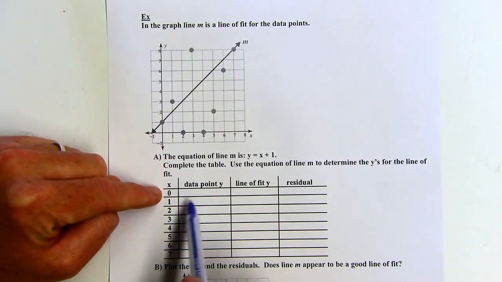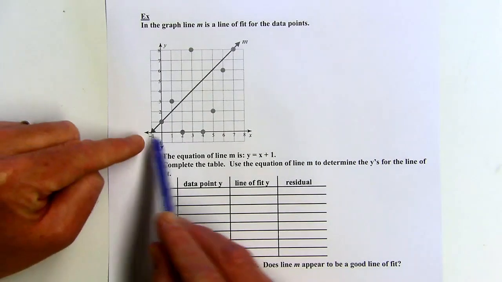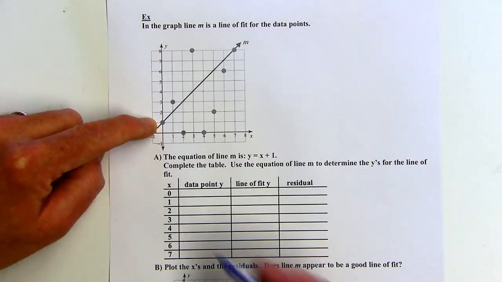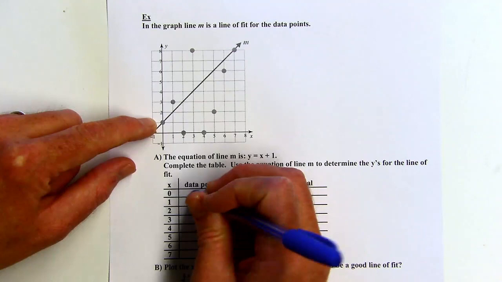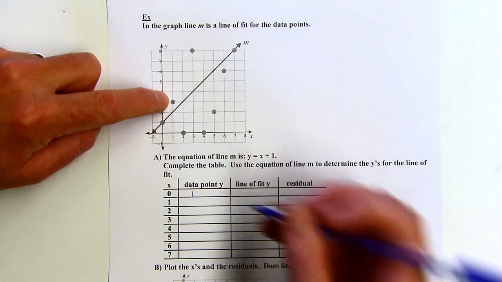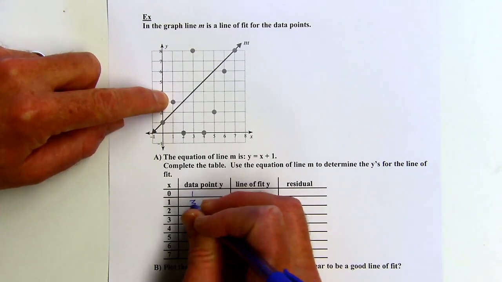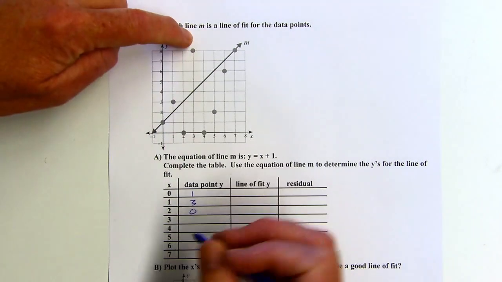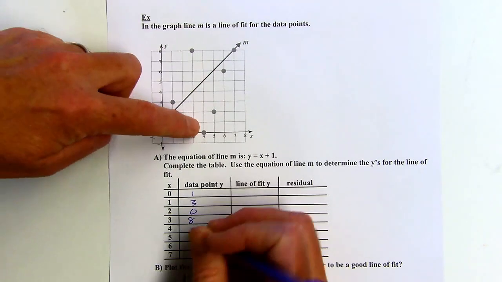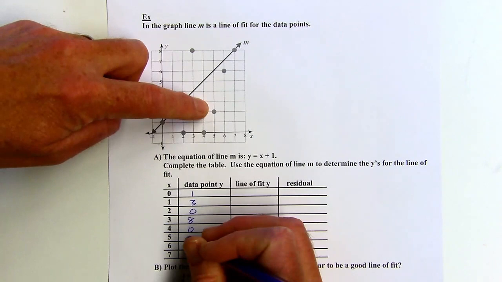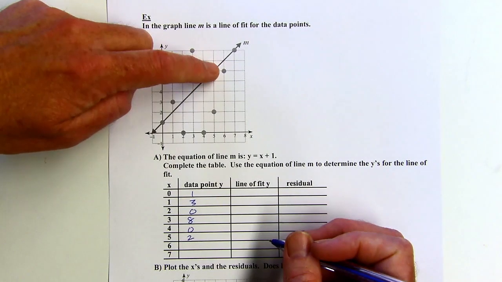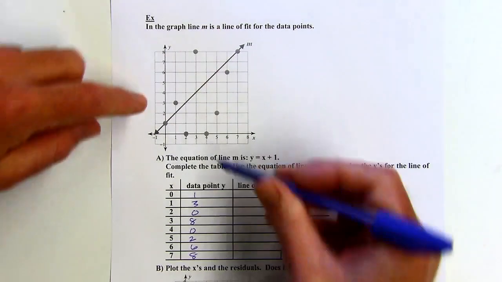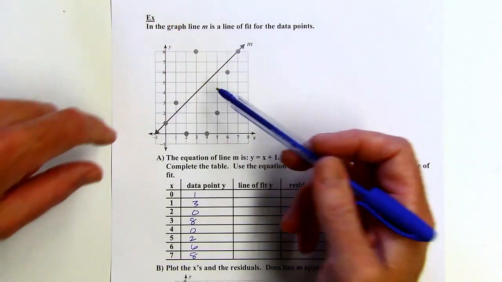All right, so let's find the data point y's. We've got the x's from 0 to 7. So let's look at the data points first. So this data point would be 0, 1. So when x equals 0, y is 1. Then I've got 1, 3. So when x is 1, y is 3. This is 2, 0. And this is 3, 8. This would be 4, 0, 5, 2. And this is 6, 6, and 7, 8. Okay, so those are the xy pairs from the dots, not from the points on the line.